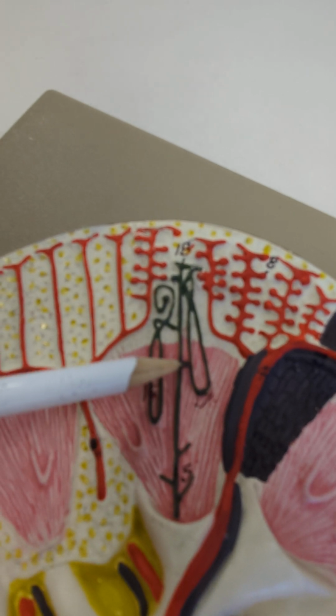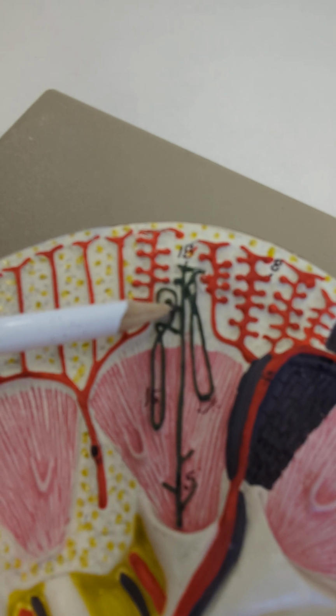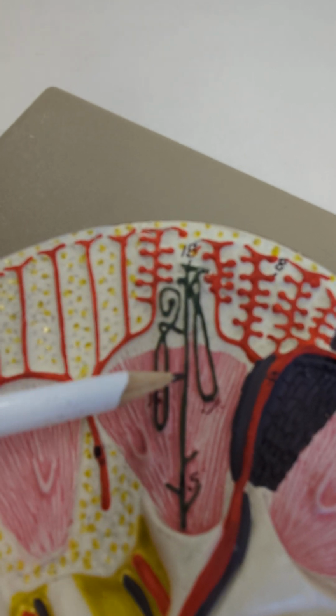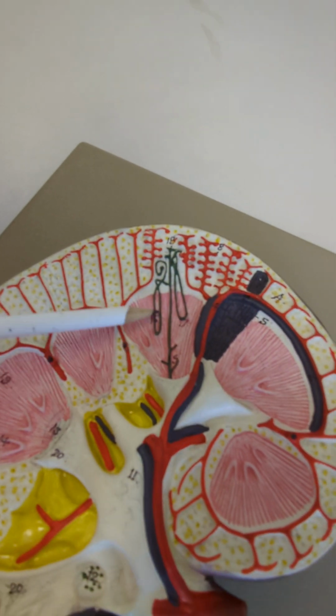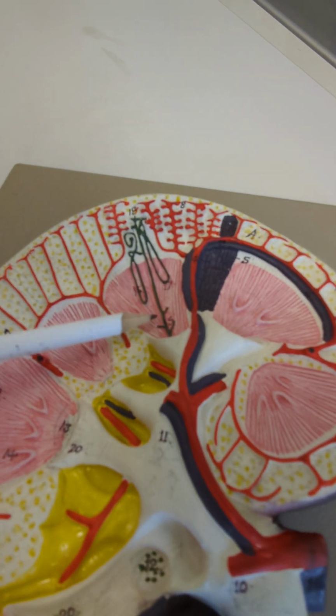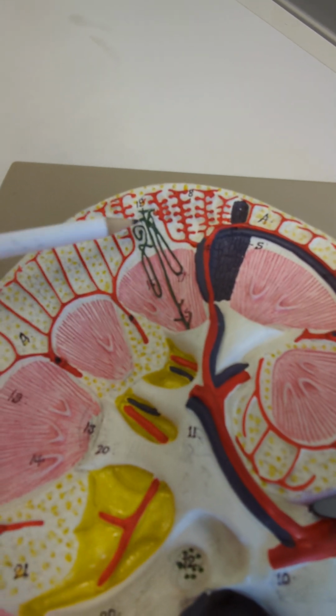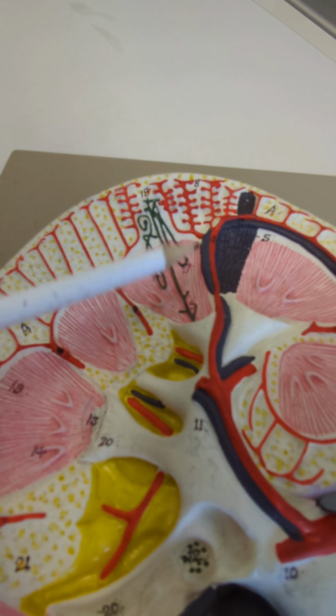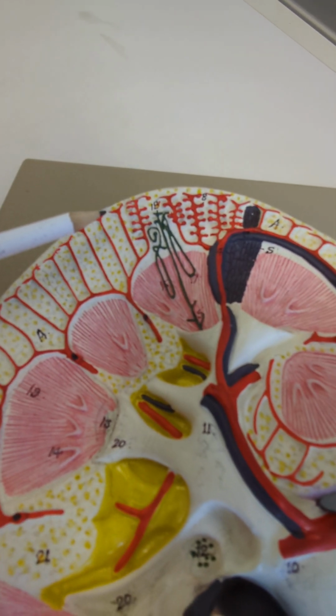So let's highlight those guys. From the Bowman's capsule, we have the proximal convoluted tubule. This will then lead into the descending loop of Henle, go around and then come up the ascending loop of Henle, and then enter into the distal convoluted tubules, and then we have the collecting ducts going farther and farther deeper into the kidneys. So this is where you have other nephrons, as you can see, these other distal convoluted tubules connecting up with the collecting ducts of the various nephrons. And again, we have many nephrons that are found within the individual kidneys.